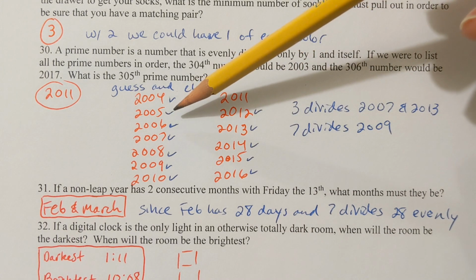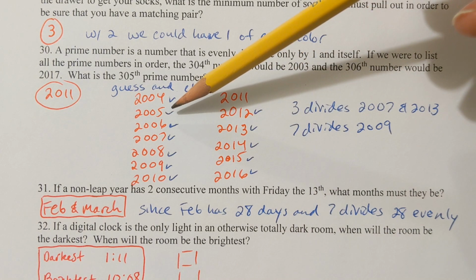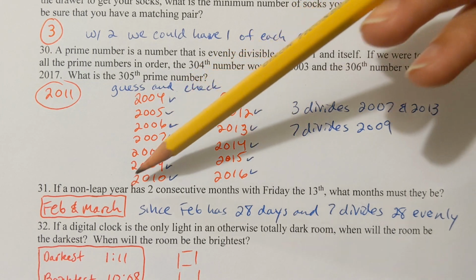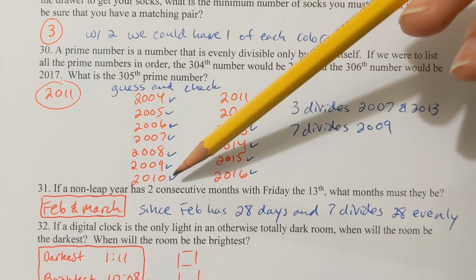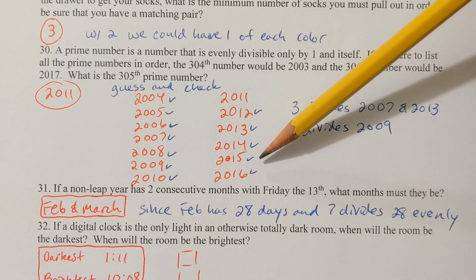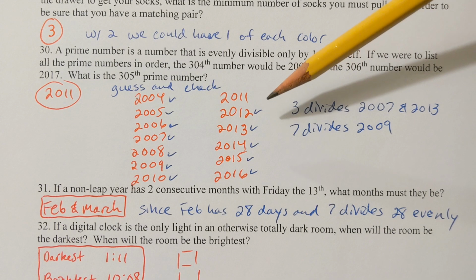Anything that's a multiple of 5, you can cross off the list since 5 would go into that number evenly. 2005 is gone. 2010, we've already crossed out because it's an even number. 2015 is gone.